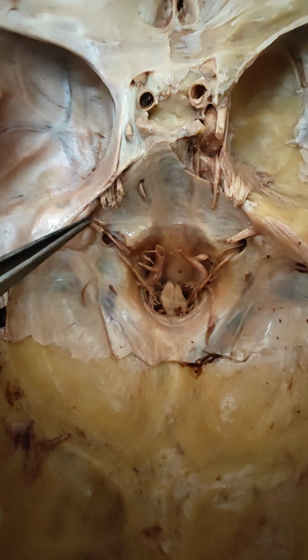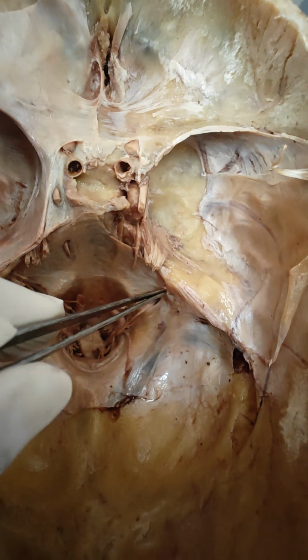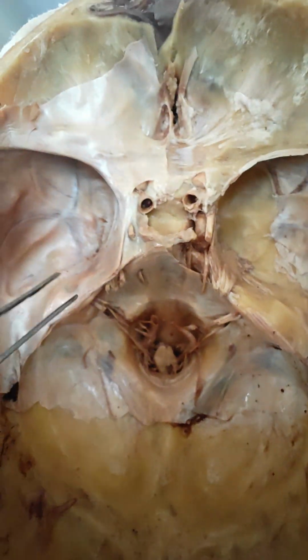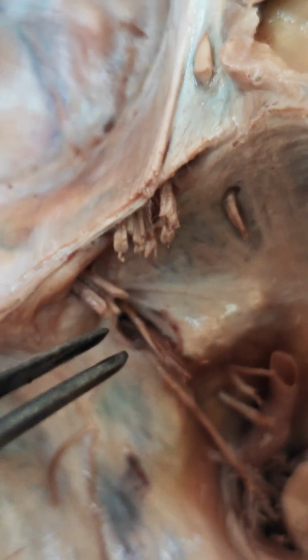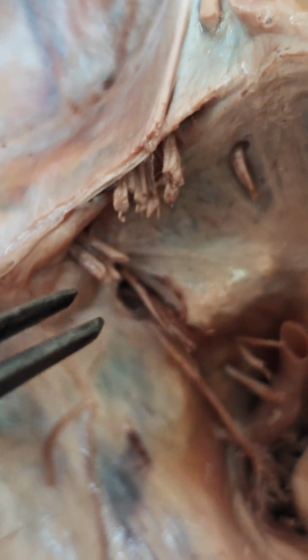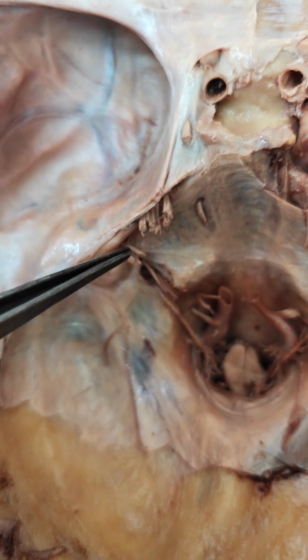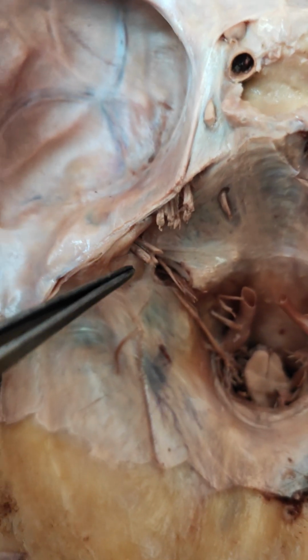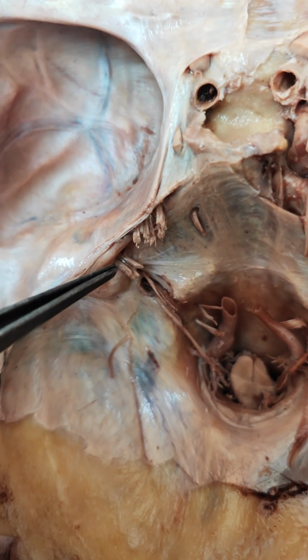Then these nerves entering the internal acoustic meatus, which nerves are these? So these are the 7th and the 8th, that is the facial and the vestibulocochlear nerves, entering the internal acoustic meatus.